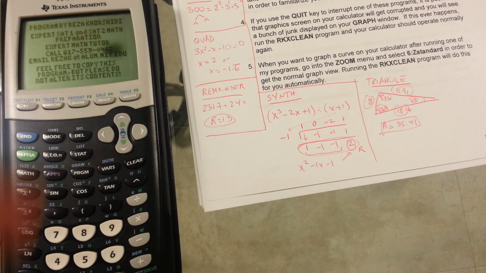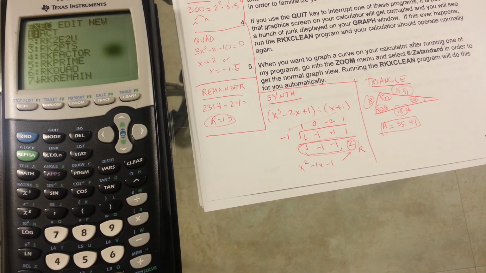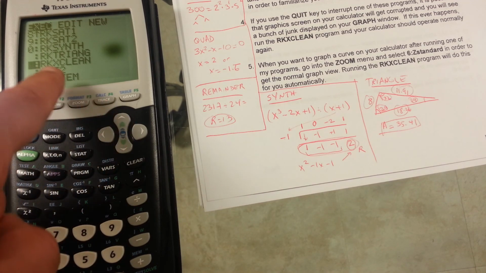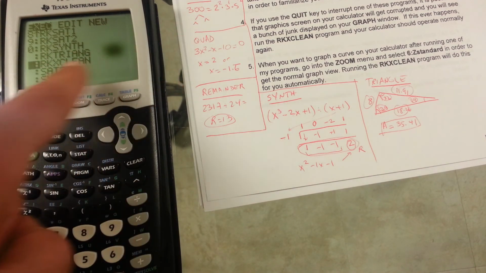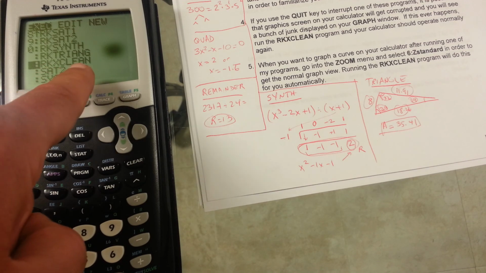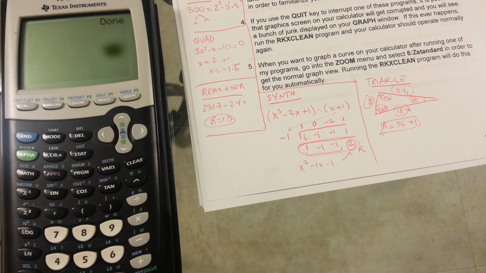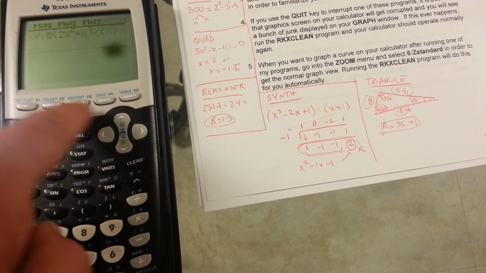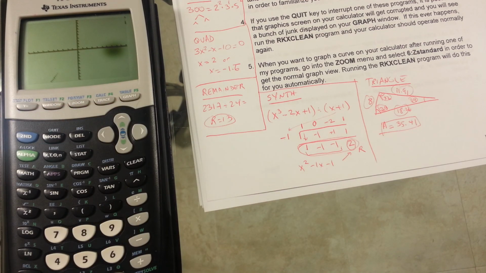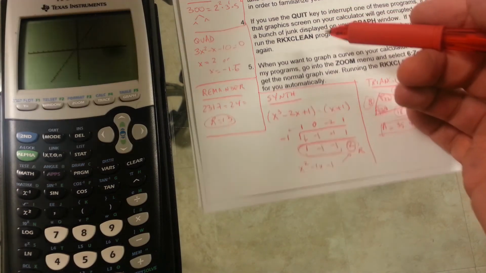If this ever happens, or if your calculator is ever acting weird for any reason, what you can do is go right into the program list, go up instead of down, and get to the last program that is on my list right there called xclean. If you run that program right there, then when you go to y equals and hit graph, then everything is back to normal and you see your normal graphing screen.